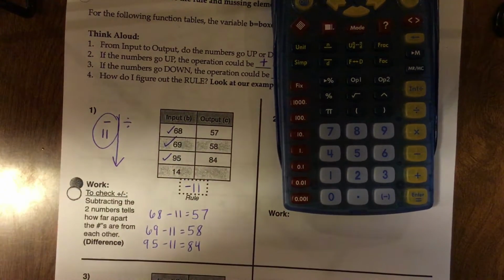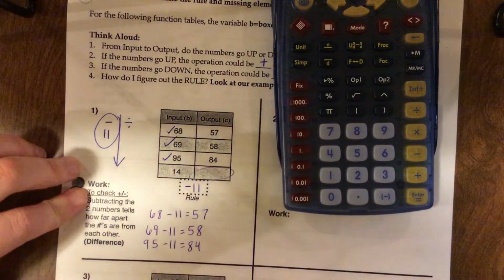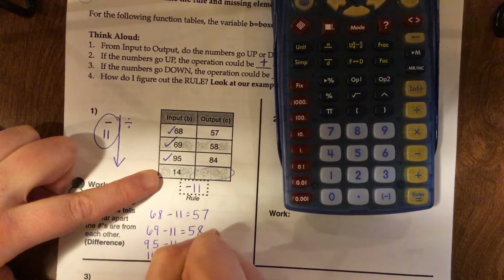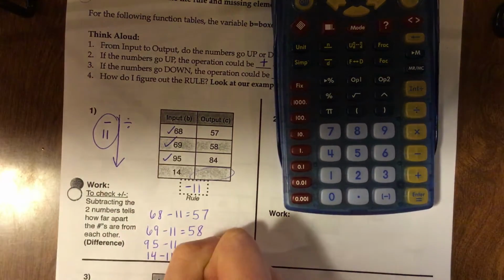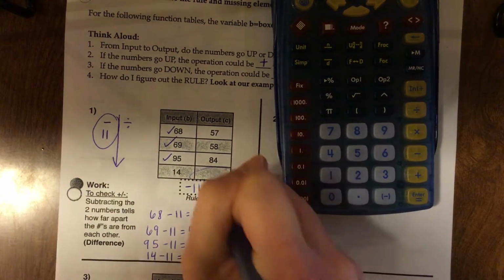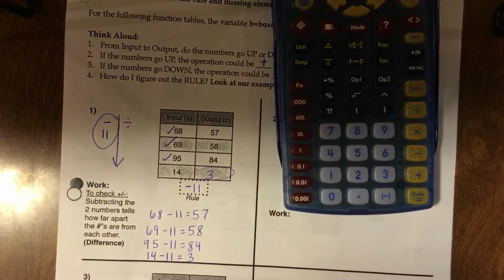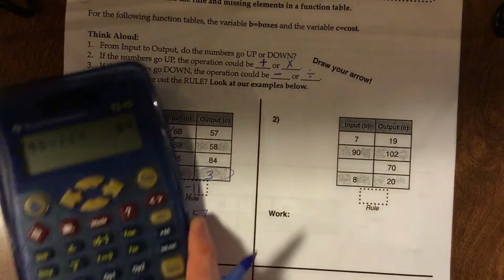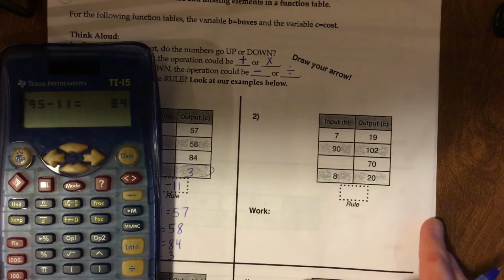So I'll put that right in there. But I still have to solve for my output here. The input was 14. If I take 14 and subtract 11, I get an answer of 3. So I can put a 3 in the box and know that I am good. There's number one. Let's go over here and look at number two.